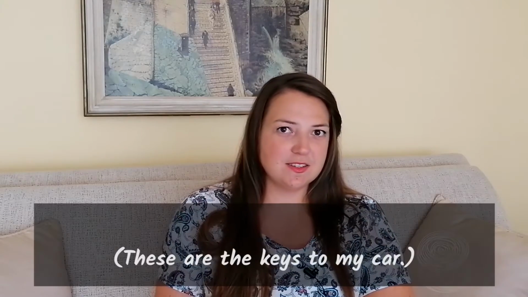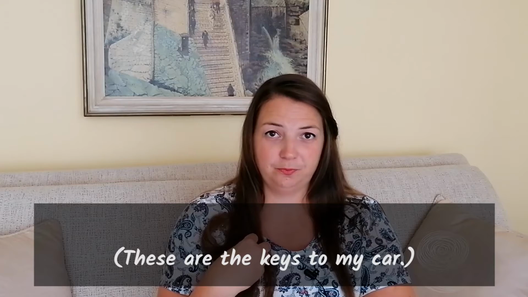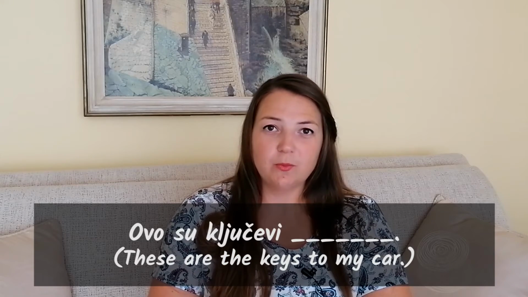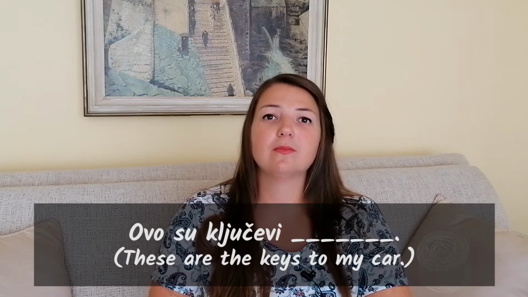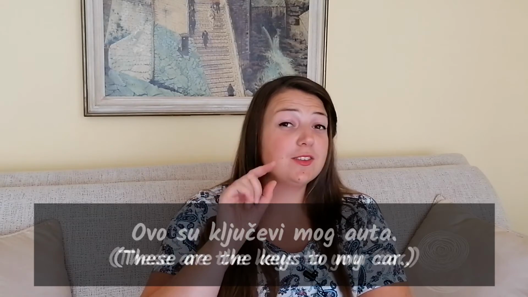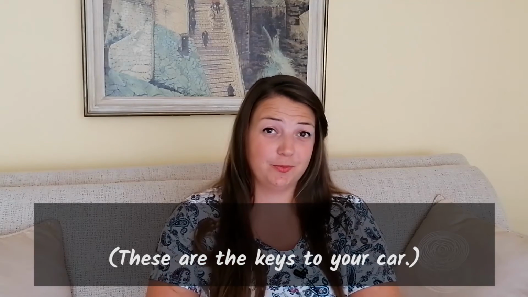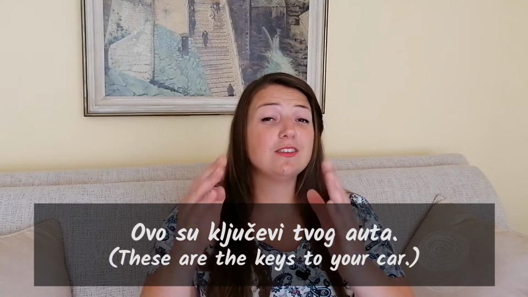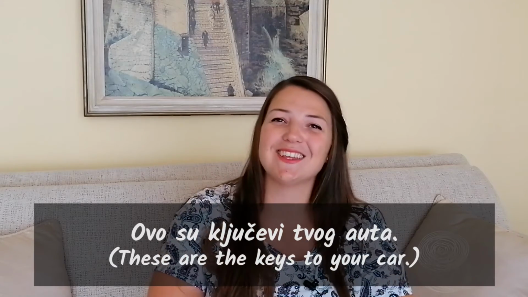So, these are the keys to my car, okay? Ovo su ključevi mog auta. These are the keys of your car. Ovo su ključevi tvog auta. Excellent.